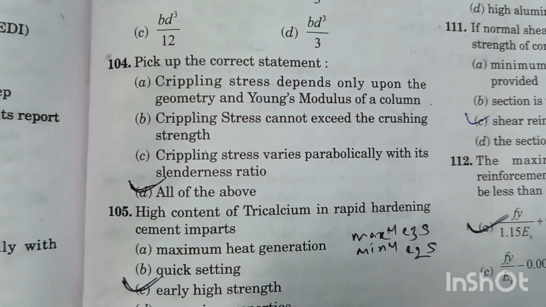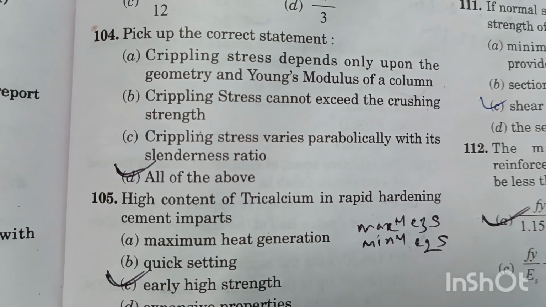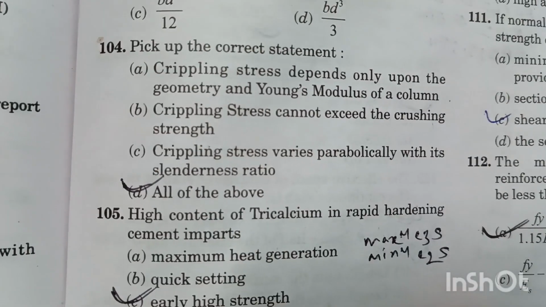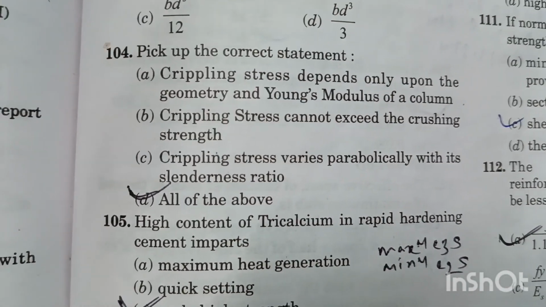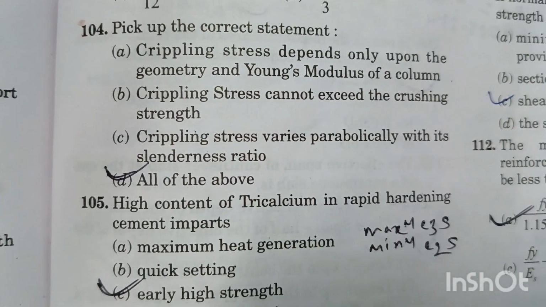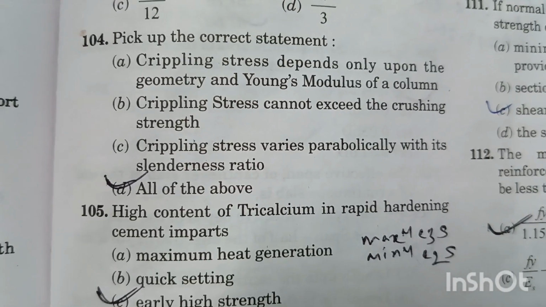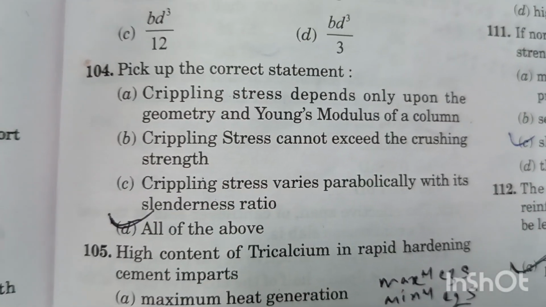Question number 104. Pick up the correct statement. Option A. Crippling stress depends only upon the geometry and Young modulus of a column. Right. Option B. Crippling stress cannot exceed the crushing strength. Right. Option C. Crippling stress varies parabolically with its slenderness ratio. Right. Option D is the right answer. All of the above. Crippling stress means buckling stress of column.